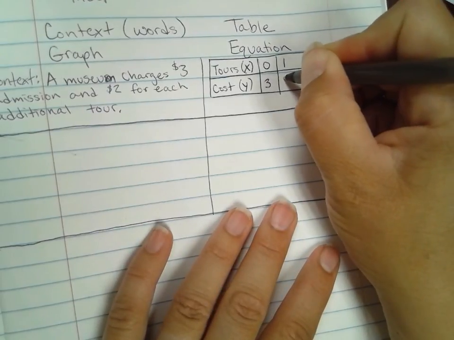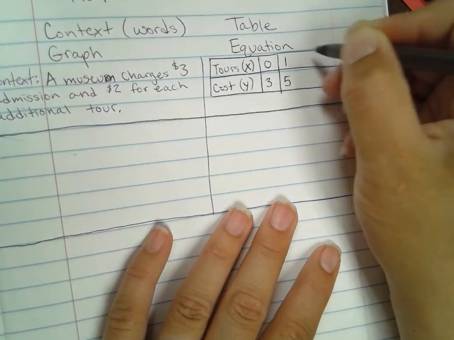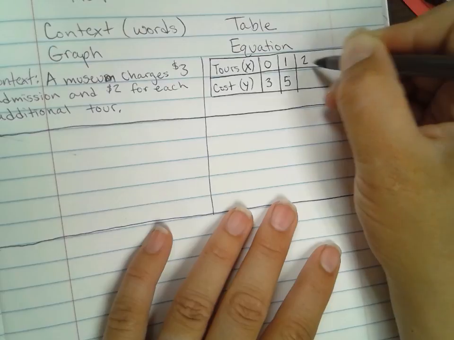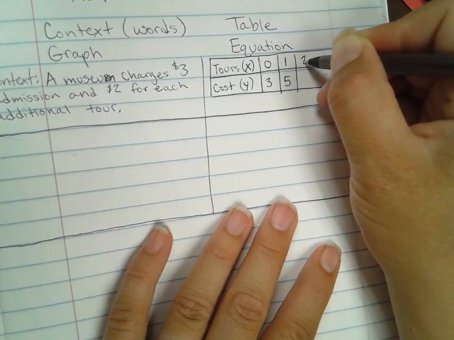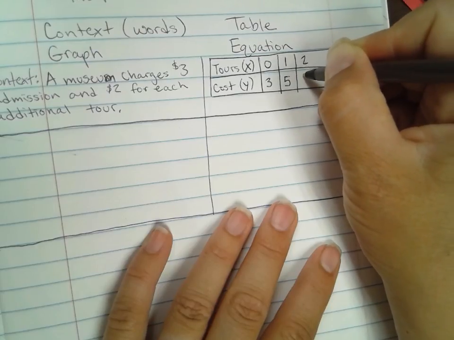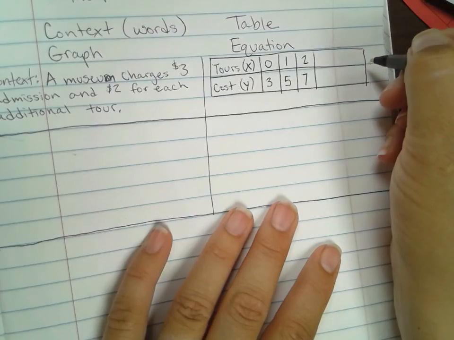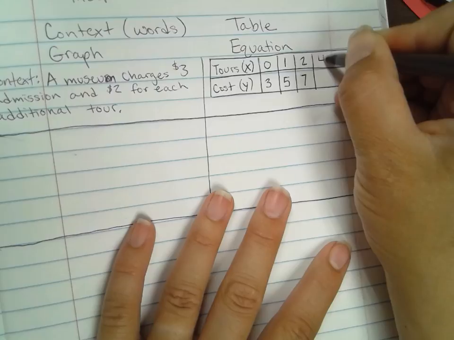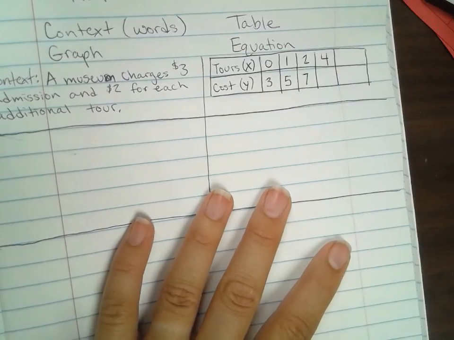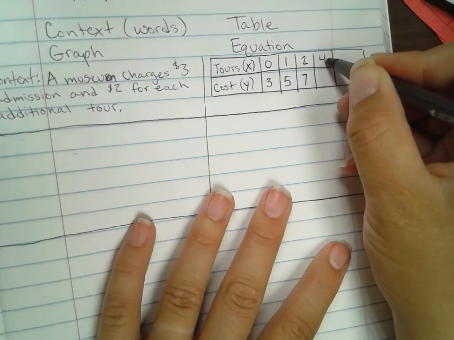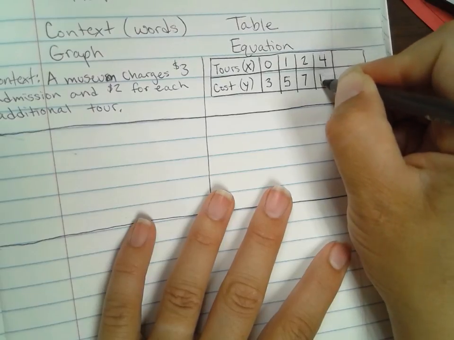My total cost is going to be $5. 2 tours would cost me 2 times 2, which would be $4 plus the $3 to get in, so that'd be $7. You don't have to just go in order 1, 2, 3, 4. If we skipped and said, what if I did 4 tours? 4 times 2 would be 8, plus $3 to get in would be $11 total.